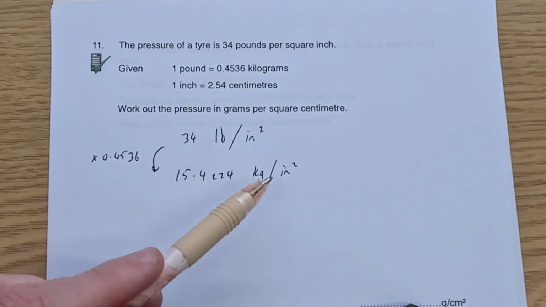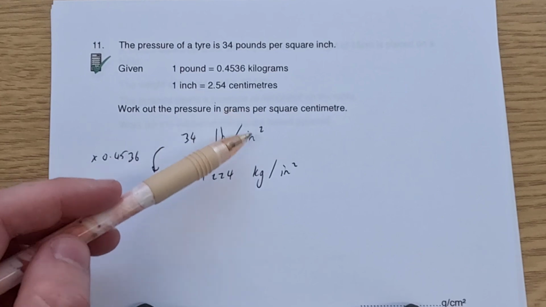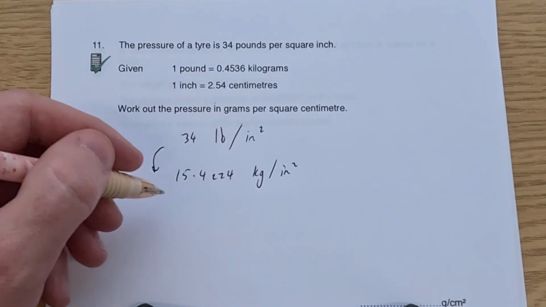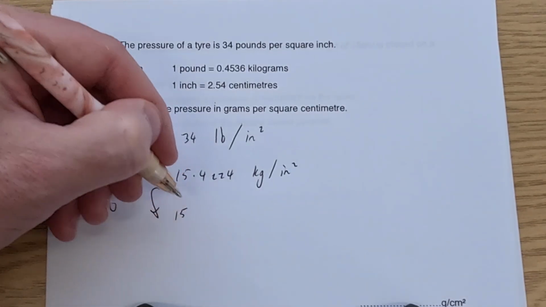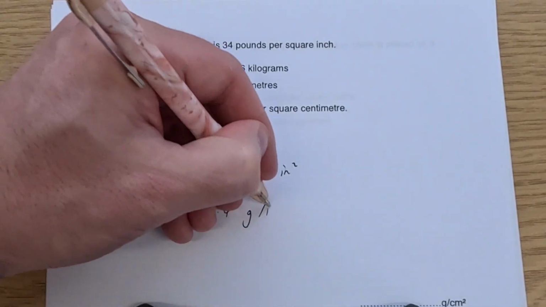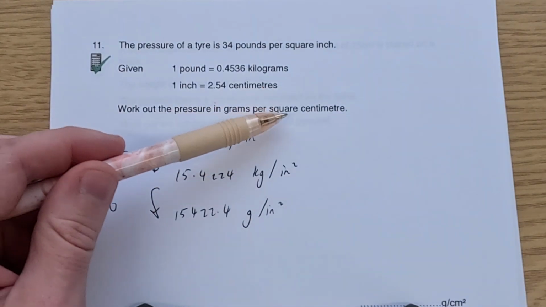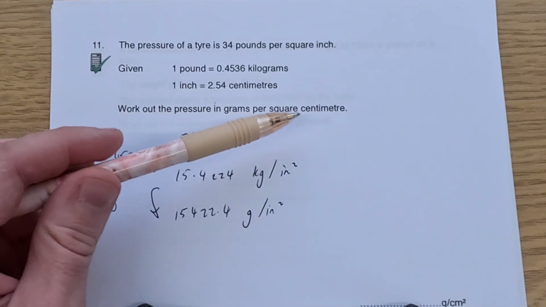Okay, so we've now got kilograms per square inch. Now we want the answer to be in grams per square centimetre, so let's change from kilograms to grams. To change from kilograms to grams we multiply by 1,000. So let's multiply by 1,000, and that'll be 15,422.4 grams per square inch. So we're almost there. We've got grams and we've got grams, but we want that per square centimetre rather than per square inch. So we need to change from square inches to square centimetres.